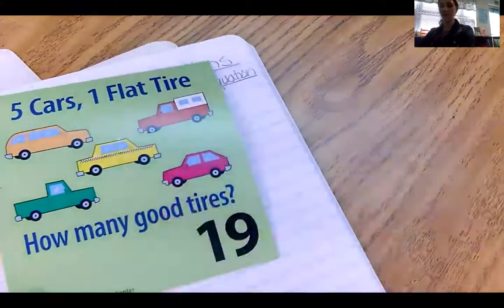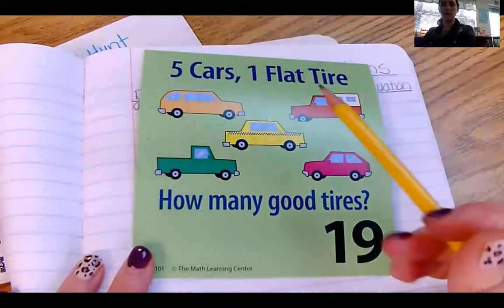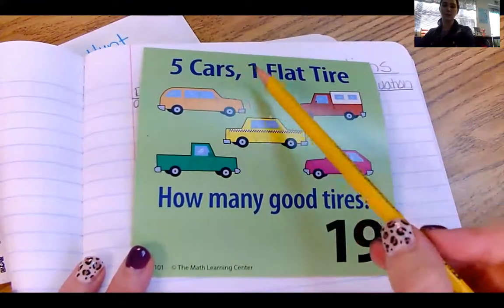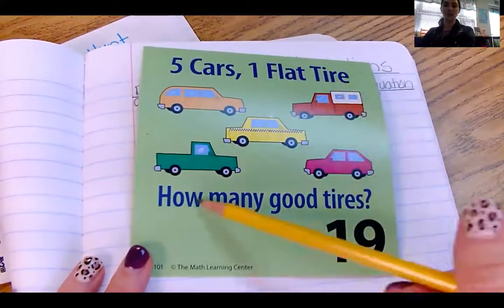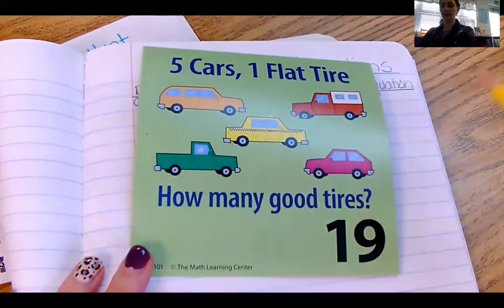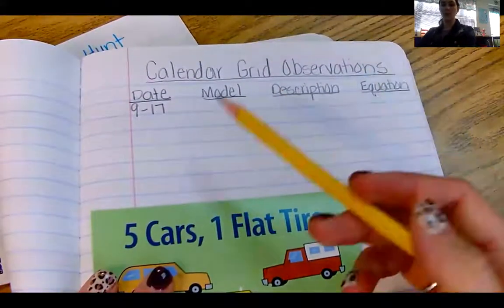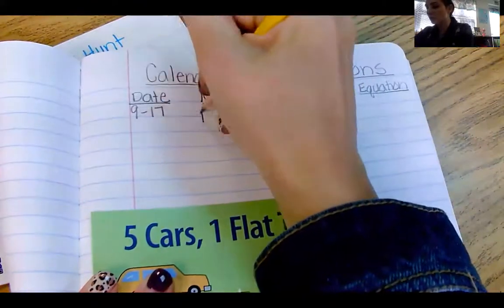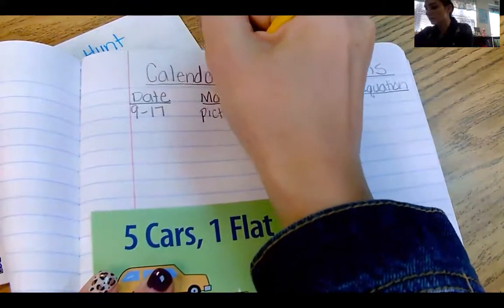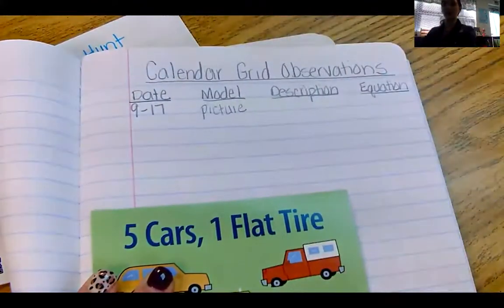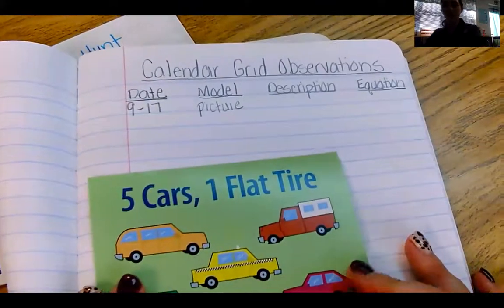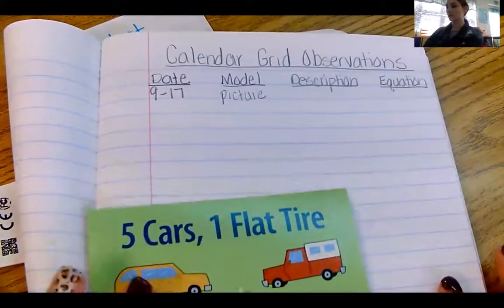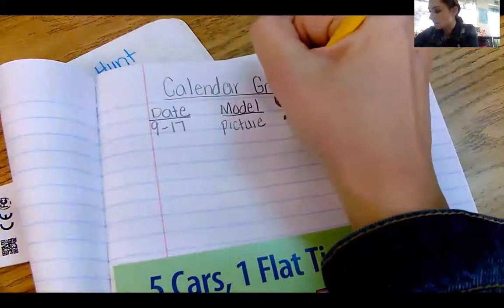So for today, we have 5 cars with 1 flat tire. So we want to know how many good tires there are. So our model is going to be a picture. Okay, and our description is going to be kind of long. So we have 5 cars.